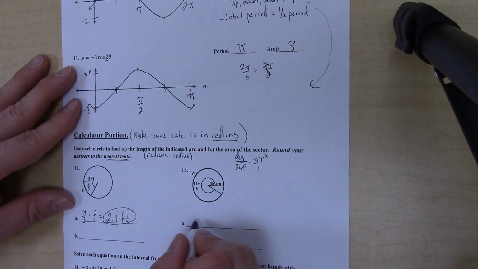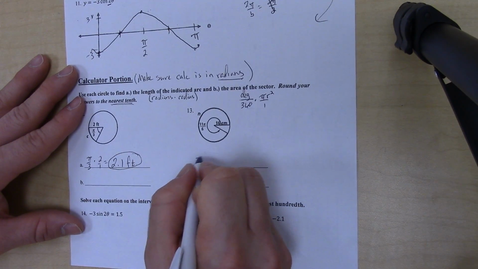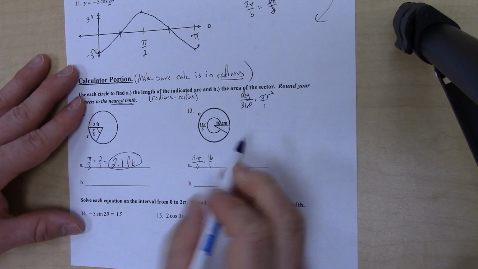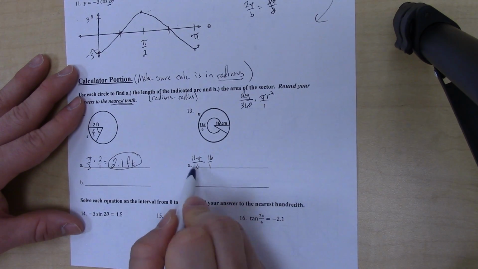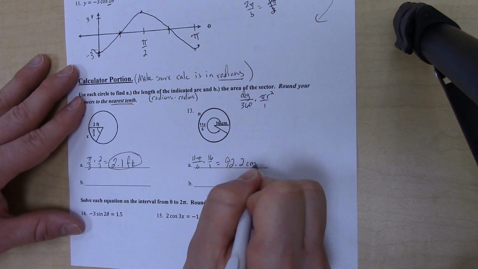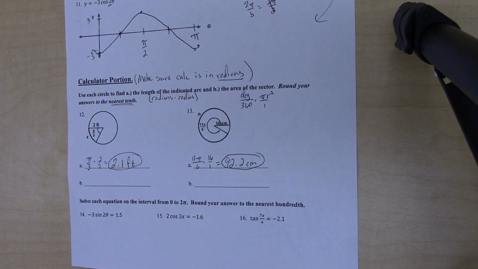Okay? I'm going to do the same thing in A on this problem. Again, make this easy. It's just the radians times the radius. I can go 11 times pi times 16 divided by 6, and I'm going to get 92.2, and again, centimeters. Make sure you're labeling these. That's the way it works.